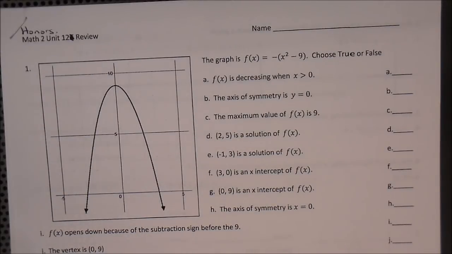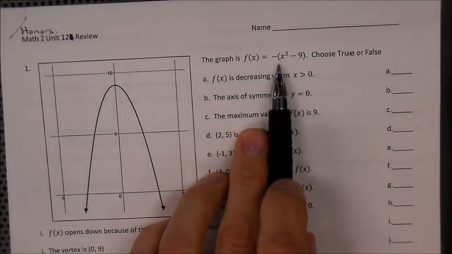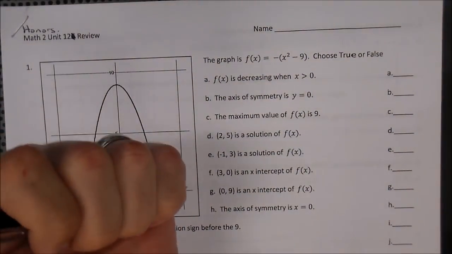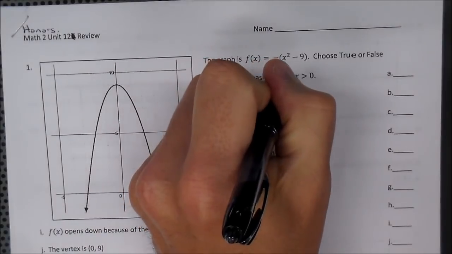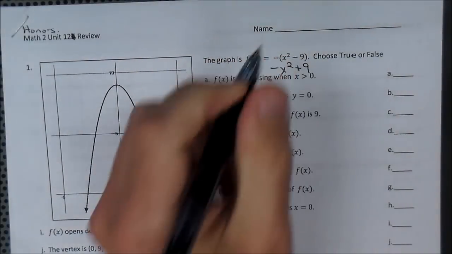This is the Honors Math 2 Unit 12 review. The first problem we start with is this graph, f of x equals negative the quantity x squared minus 9. We don't typically see the negative with the parentheses on the outside, so we're going to rewrite this as negative x squared plus 9.